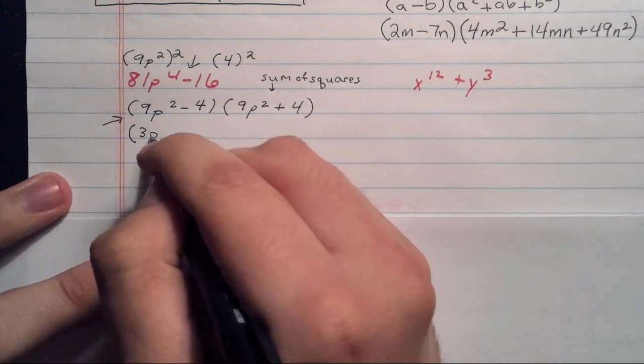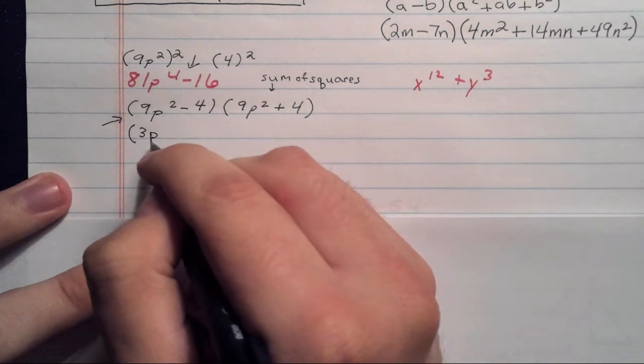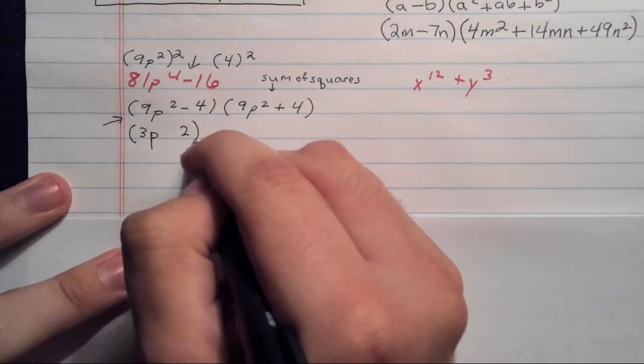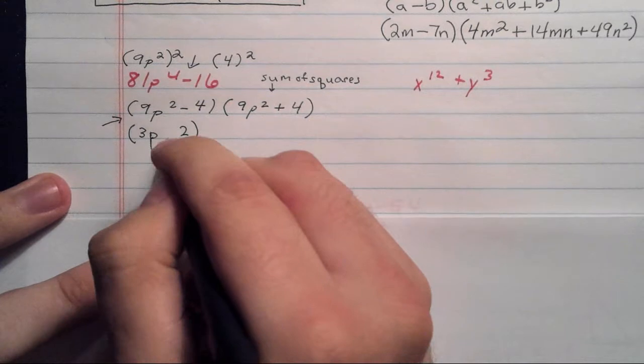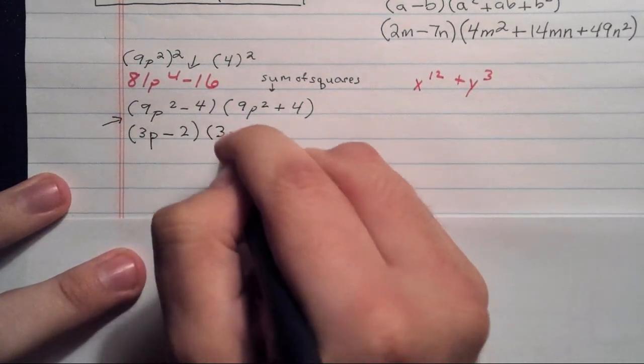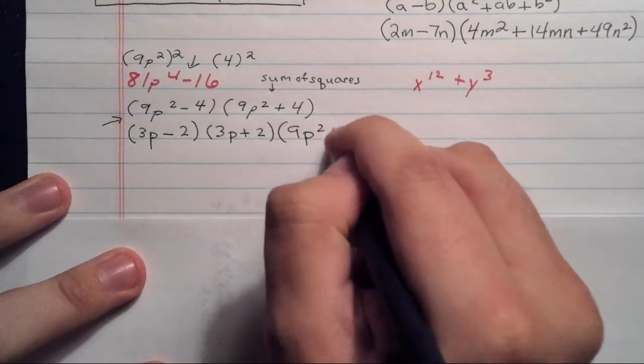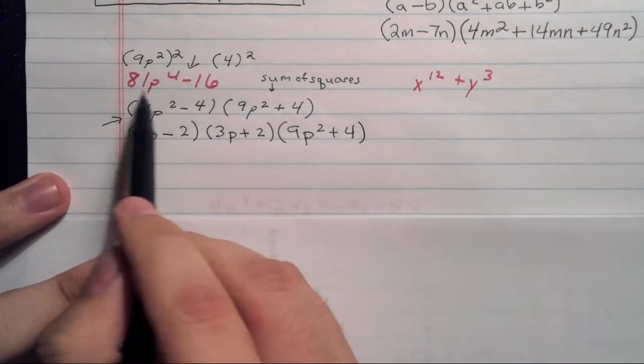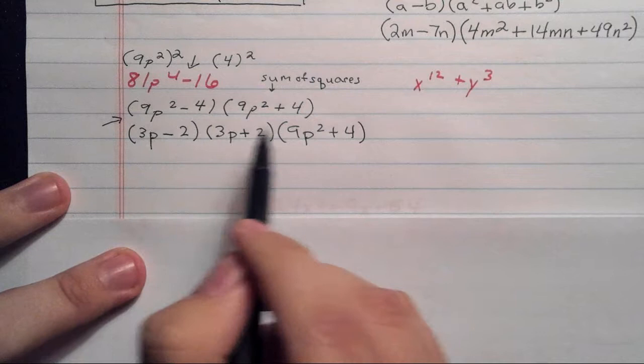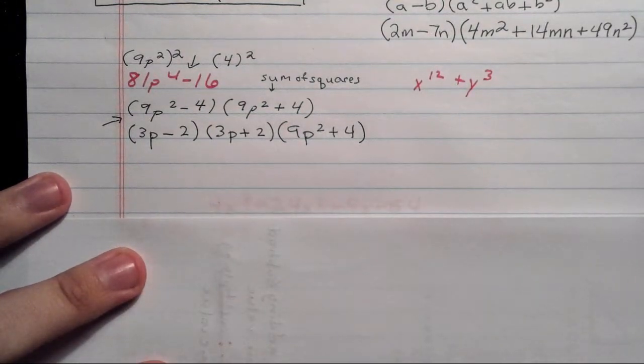9p squared is 3p squared. 4 is 2 squared. So how do I factor this? I subtract them once, and I add them once. So I can now see from this one binomial I produced 3 different binomial factors. 3p minus 2, 3p plus 2, and 9p squared plus 4. Now at that point, that's as much as I can factor it. And I can move on to my next example.